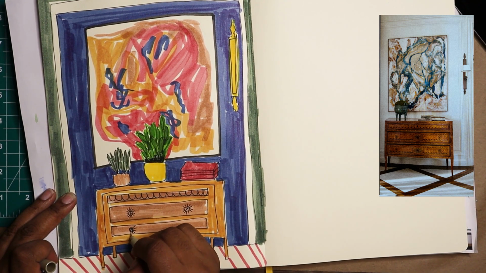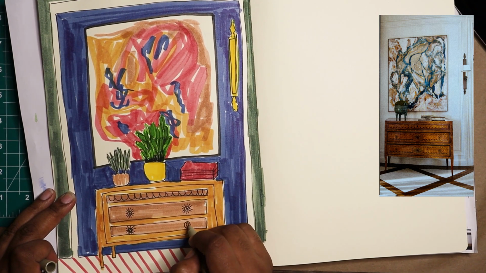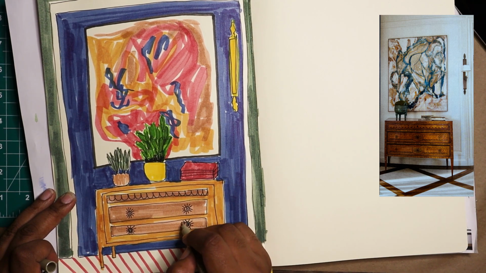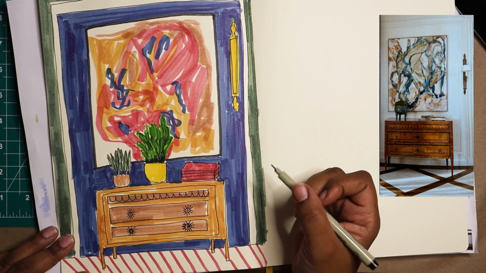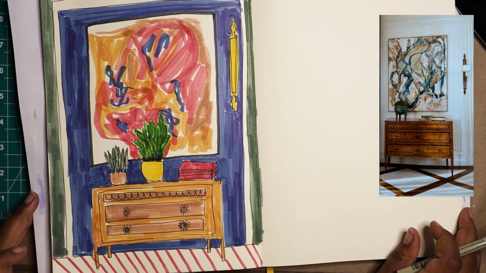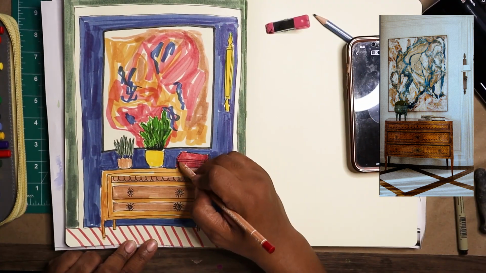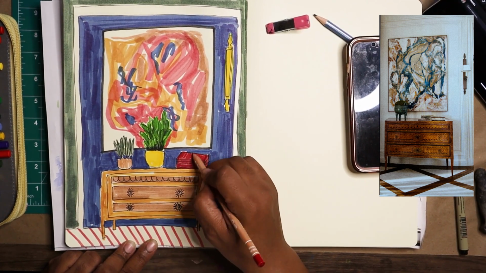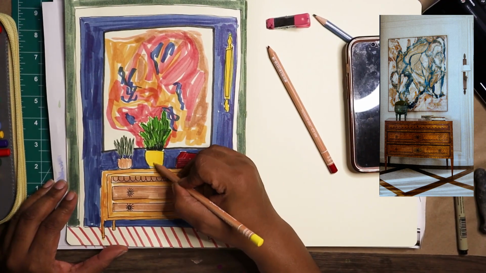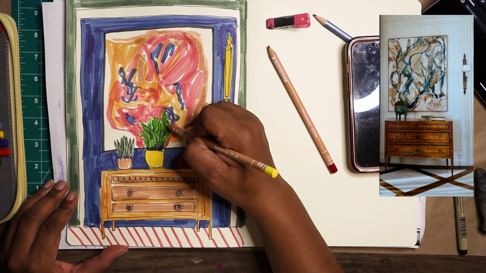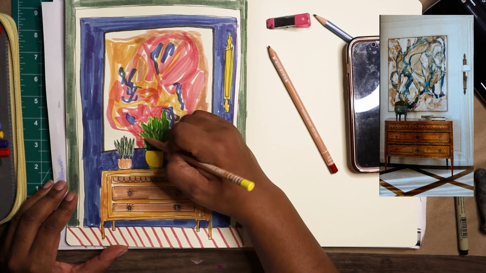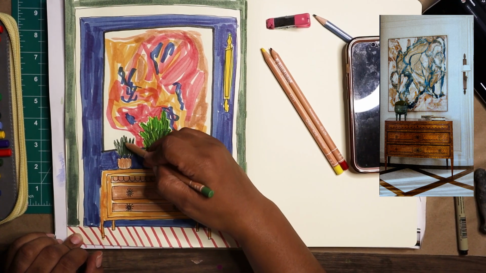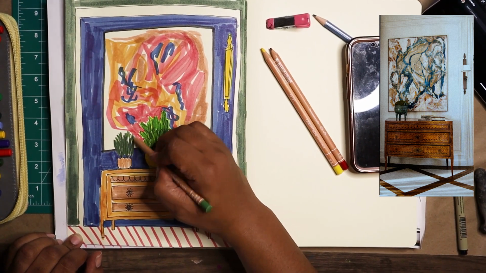So here I am adding some more details with the Micron fine liner pen. Adding the details on the drawers and whatnot. And then I moved on to my colored pencils. I'm using some Luminance colored pencils, and you don't have to use the same supplies that I use to do this illustration. You use what you have.